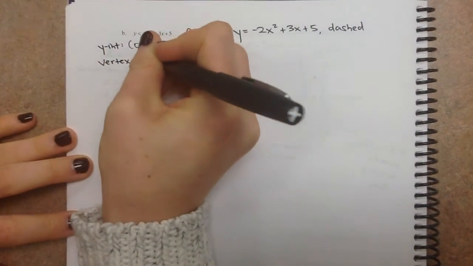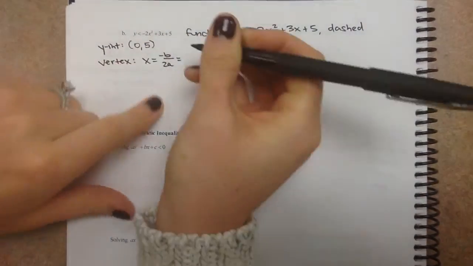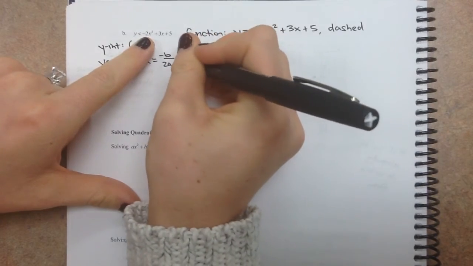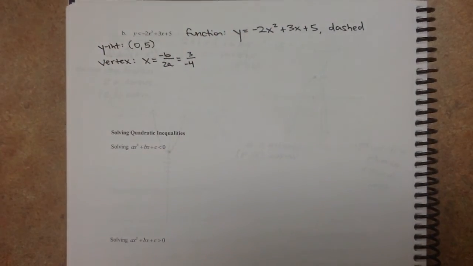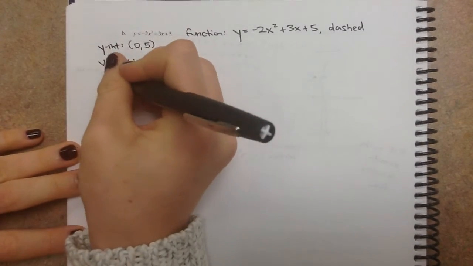For the axis of symmetry, we do x equals negative b over 2a. So negative b would be negative 3, and then 2a would be 2 times negative 2, so that's negative 4. Remember, that's the x coordinate of the vertex. You can plug that into your equation to get the y value.